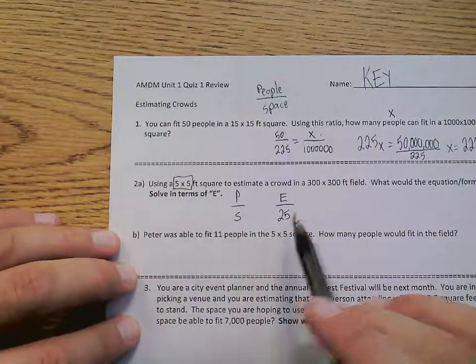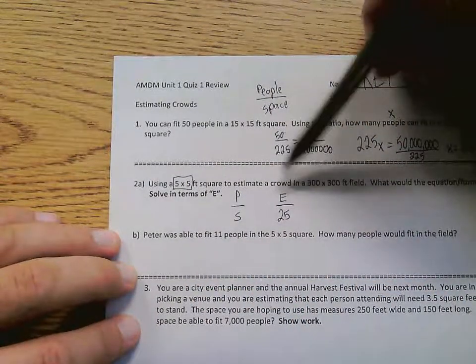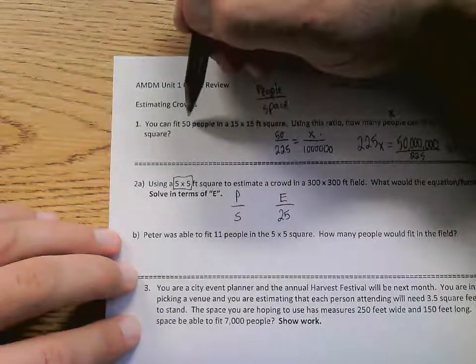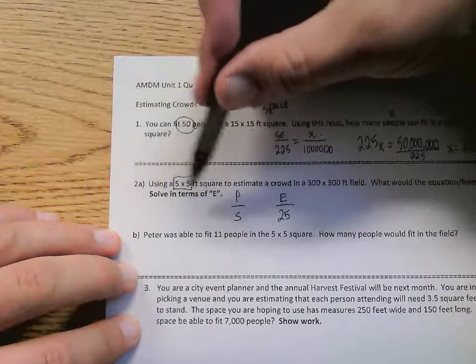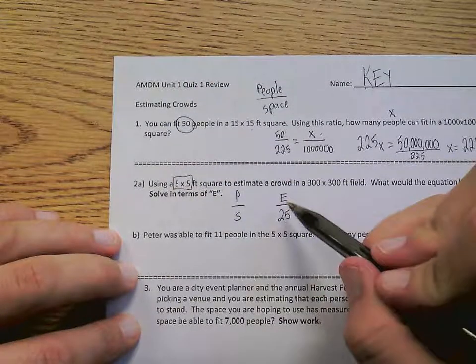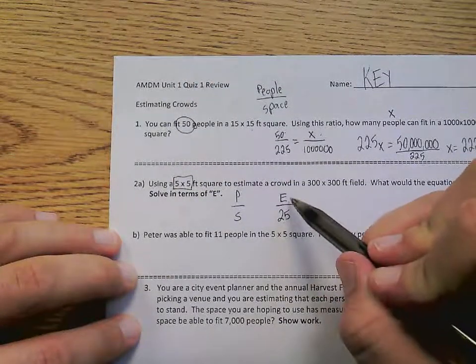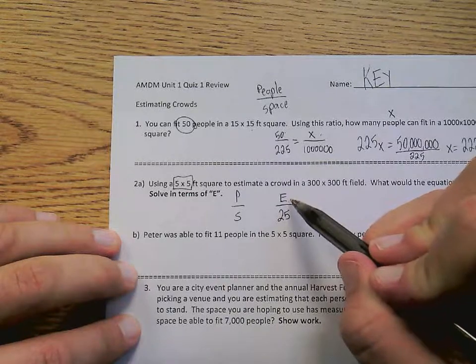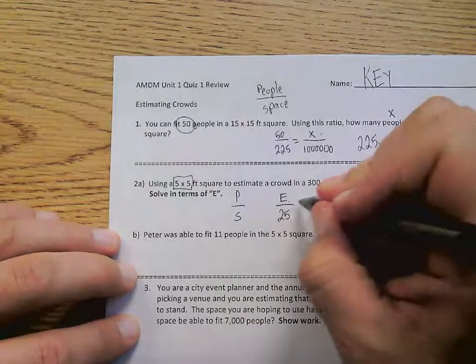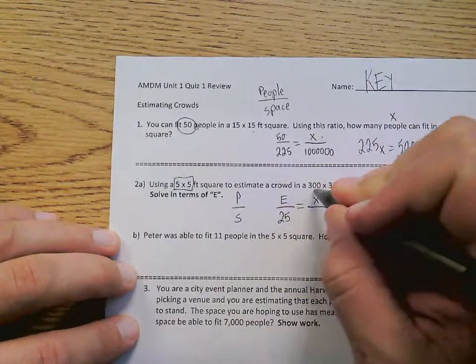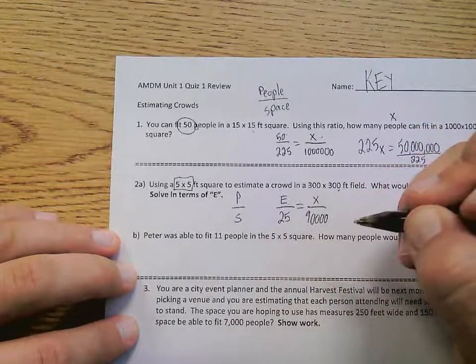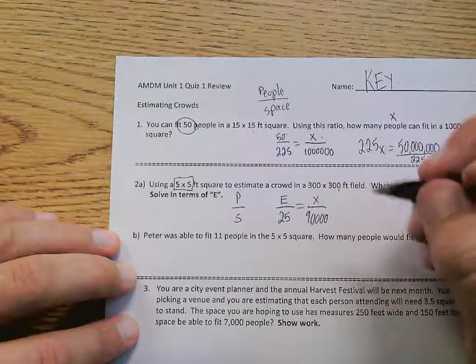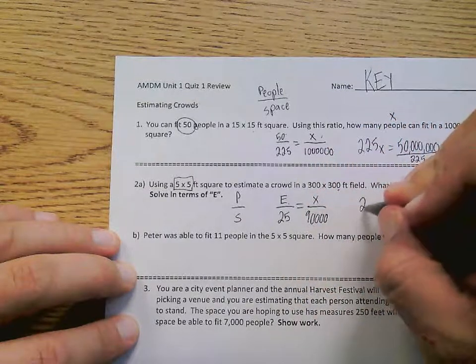Now the difference between this question and the last question: here the question said we have 50 people. In this question we don't know. So that's why we're using the E over 25. The E is the I-don't-know number that goes into the square. It is equal to X over 300 times 300, which is 90,000, I believe. Okay. Cross multiply. 25X is equal to 90,000E.